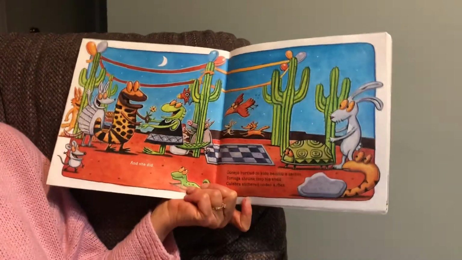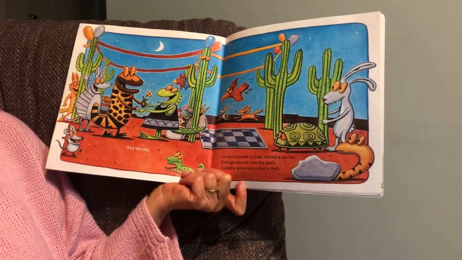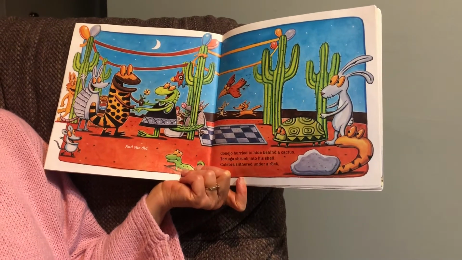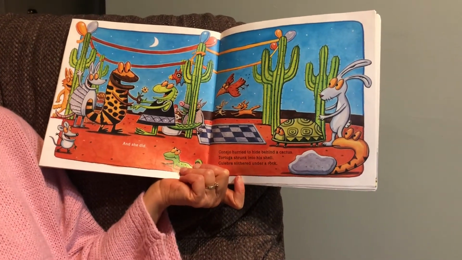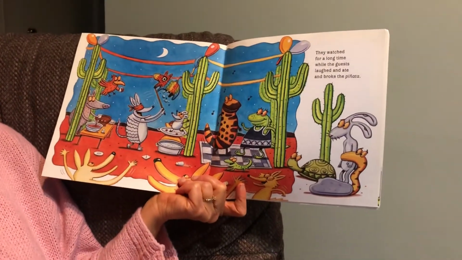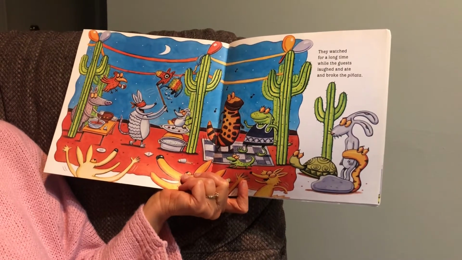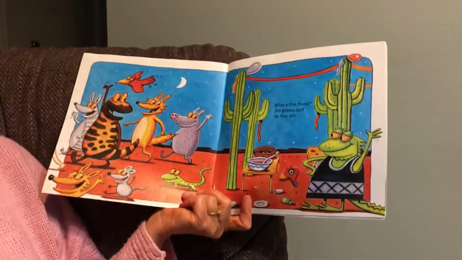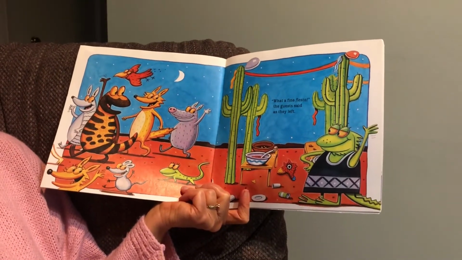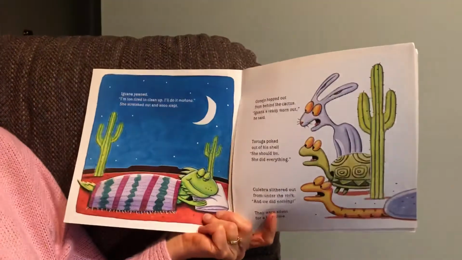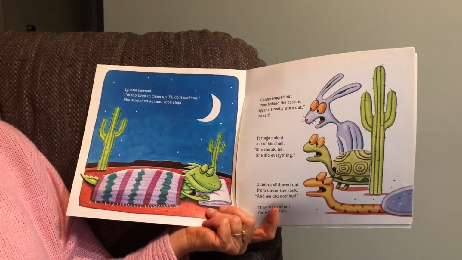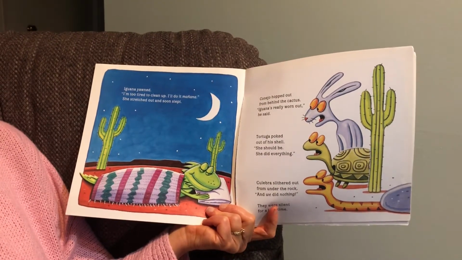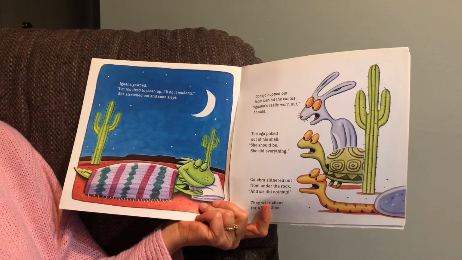And she did. Conejo hurried to hide behind a cactus. Tortuga shrunk into his shell. Culebra slithered under a rock. They watched for a long time while the guests laughed and ate and broke the piñata. "What a fine fiesta," the guests said as they left. Iguana yawned. "Oh, I'm too tired to clean up. I'll do it mañana." She stretched out and soon slept.